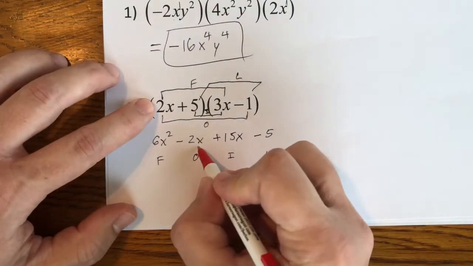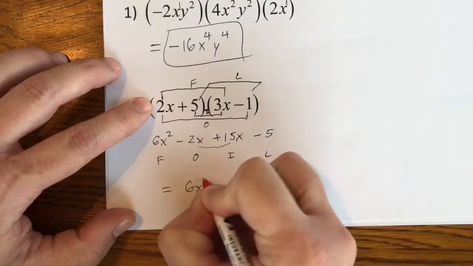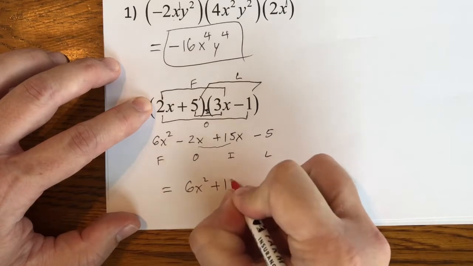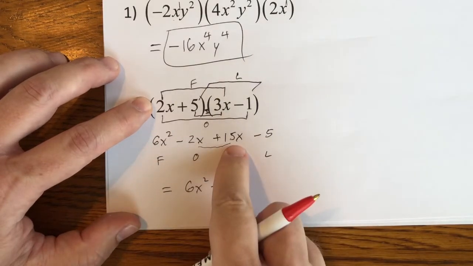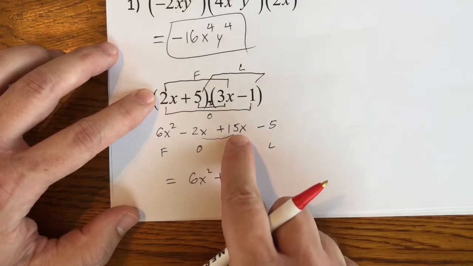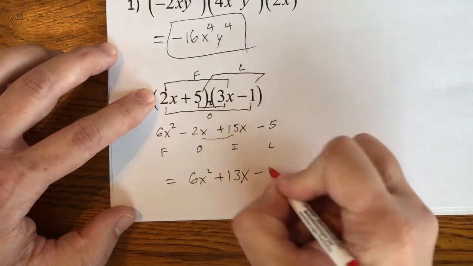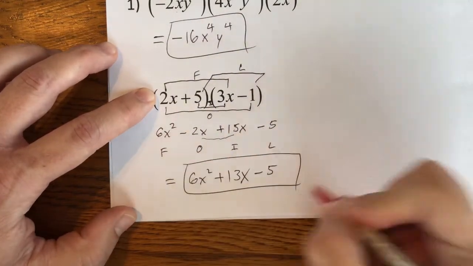And we have a pair of like terms right here. So your final answer would be what? 6x squared plus combined, right? They're like terms. They both are x's. Negative 2 plus 15 is 13. 13x. And then bring down the minus 5. And we're finished with example number 2.